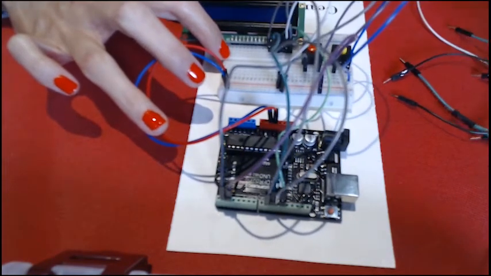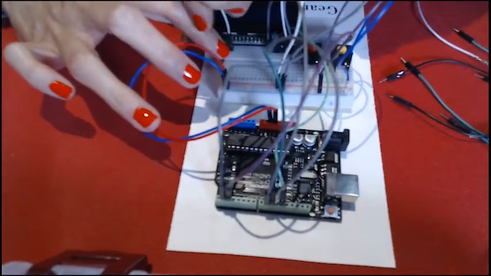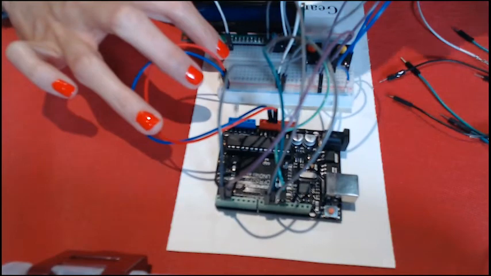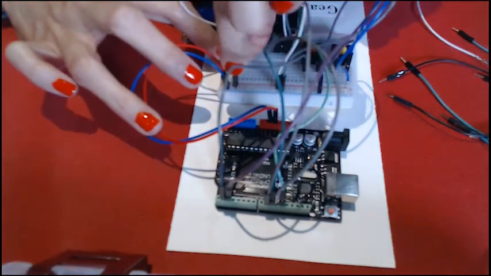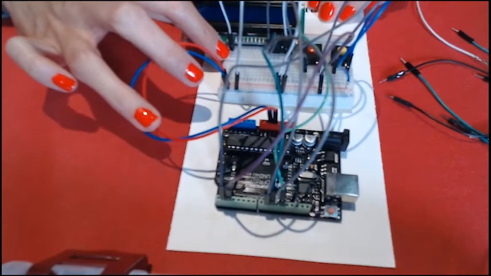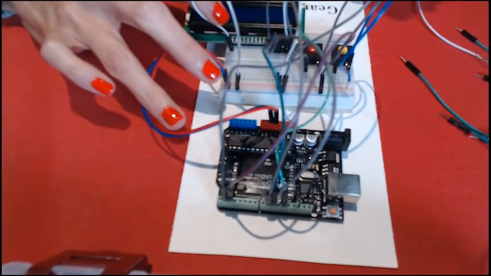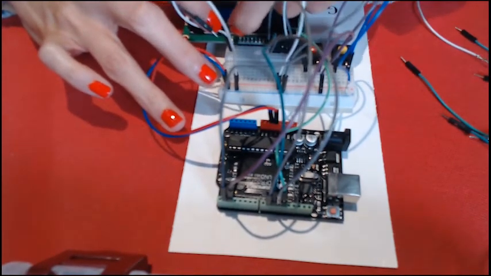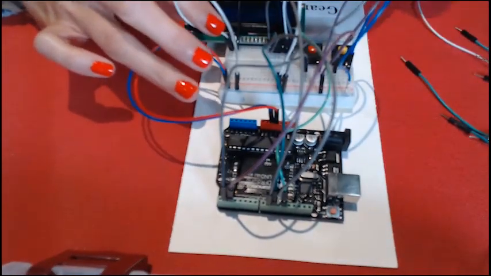So in here we connect the cable to 5 volts, and this one can be like this, connected to one of the rails of 5 volts.